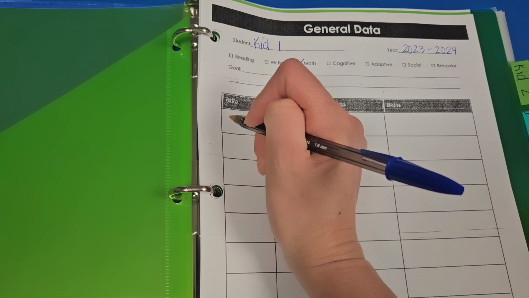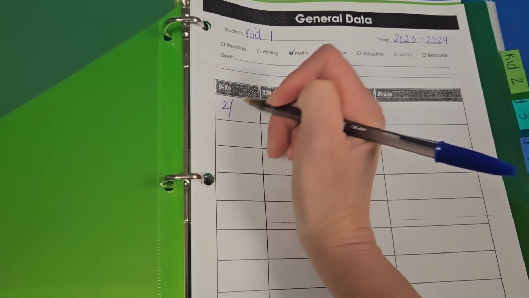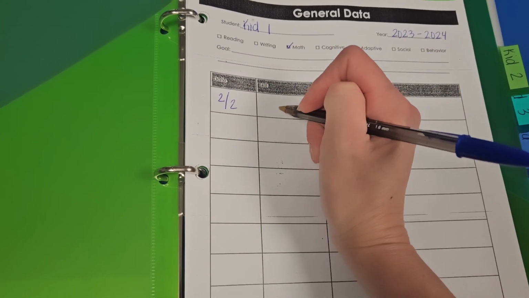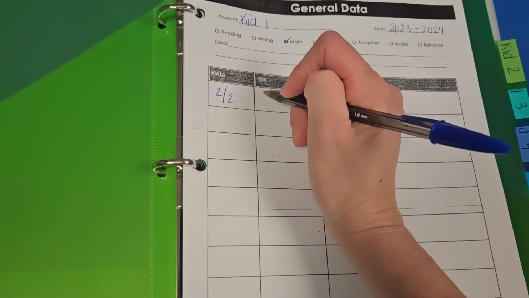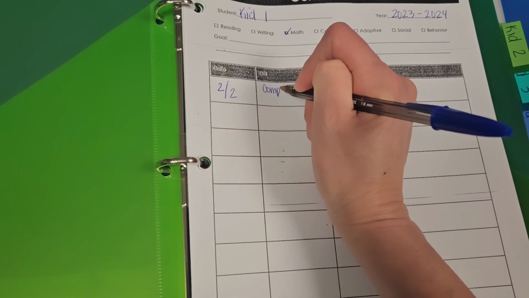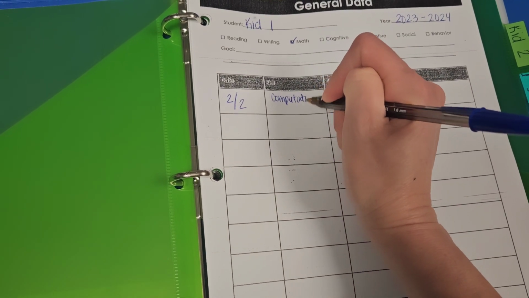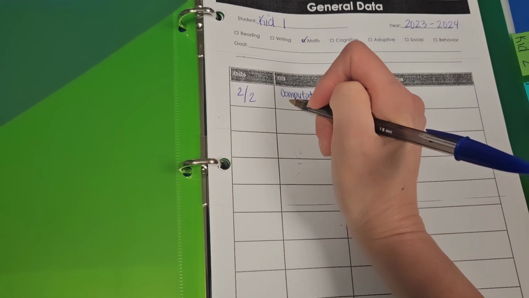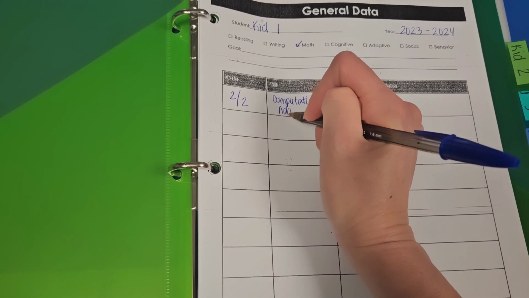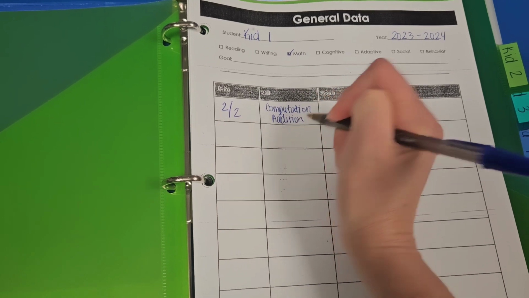So the date would be, let's say February 2nd, and whatever the skill is, which is computation, addition, or whatever it happens to be.